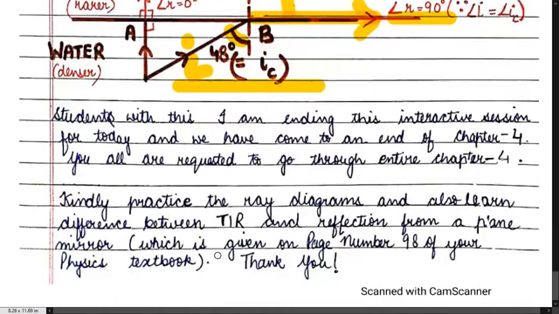So students, with this, I am ending this interactive session for today, and we have come to the end of chapter 4. You are all requested to go through the entire chapter number 4 and kindly practice the ray diagrams, and also learn the difference between TIR and reflection from a plane mirror, which is given on page number 98 of your physics textbook. Thank you, students.